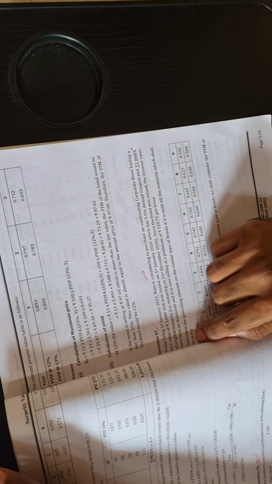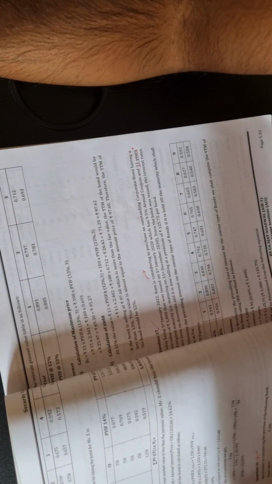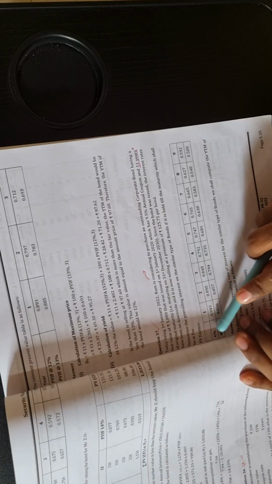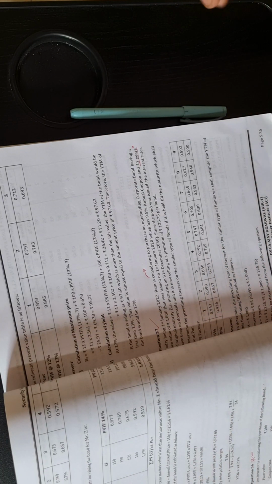Determine the prevailing interest on similar type of bonds, that is, if it is held till maturity, which shall be at par. Okay, so what they are asking is to find the discounting rate or YTM. Okay, that's what they are asking. PV factors 6 and 8 they have given. Okay, in between only it will be.